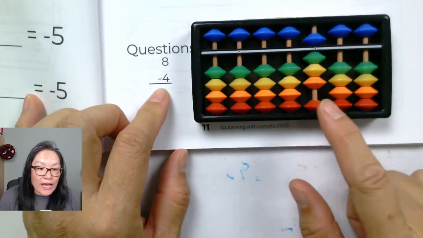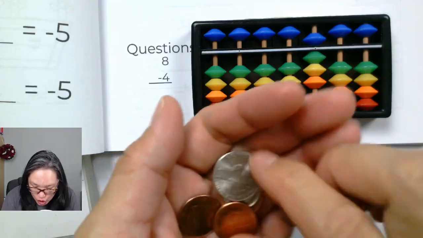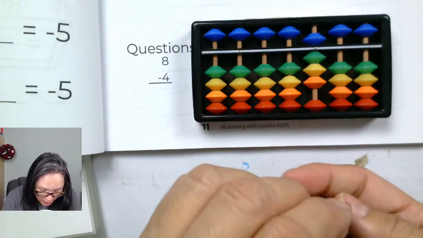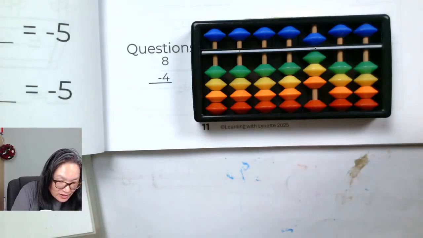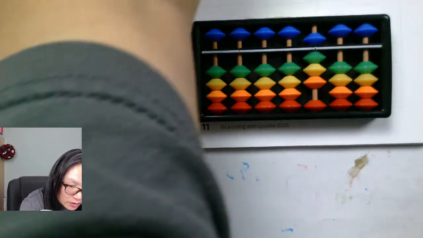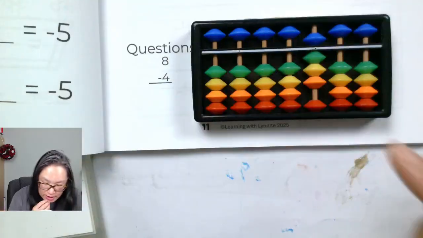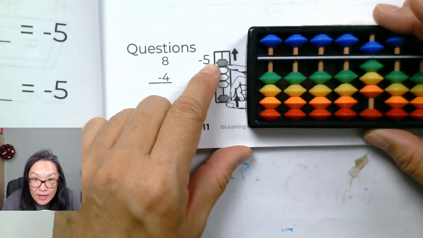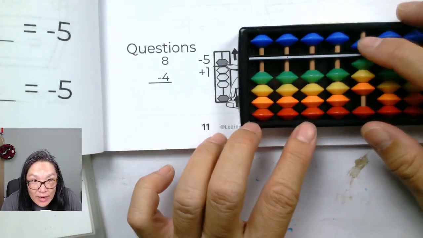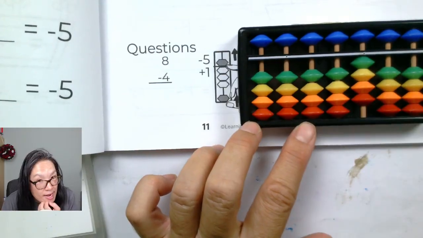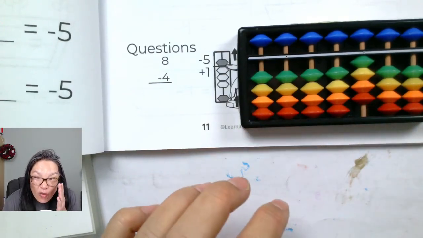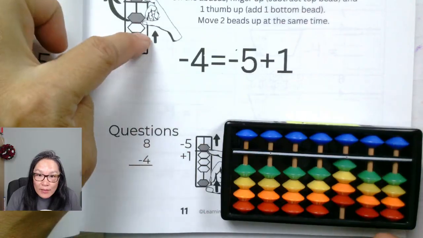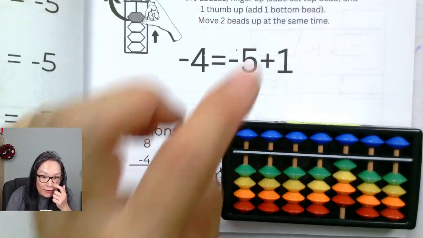minus 4. Do I have enough beads to minus the 4? No, I do not have enough beads to minus the 4. So what am I going to do? To minus the 4, we're going to minus the 5 plus the 1. And my final answer is 4. So what are we doing? We are now subtracting. Minus the 4 equals minus the 5 plus the 1.